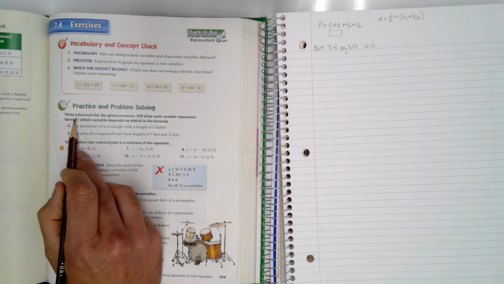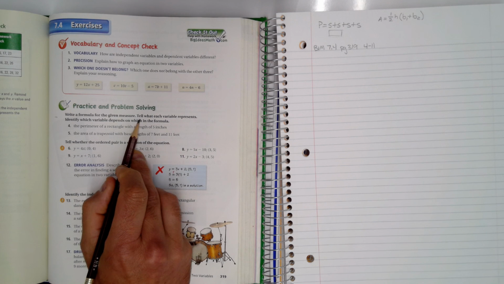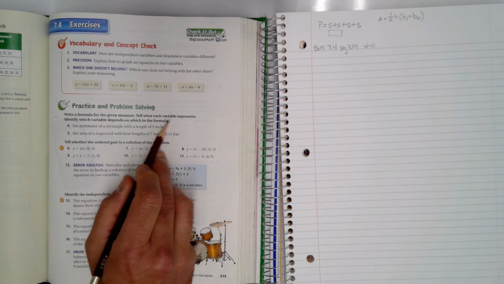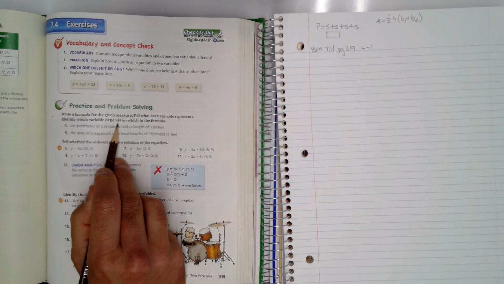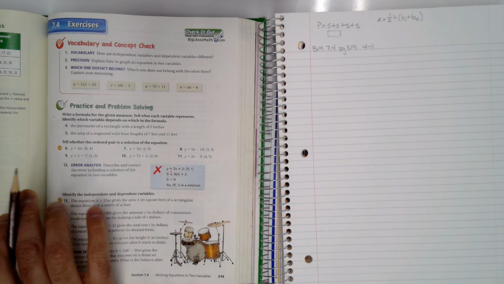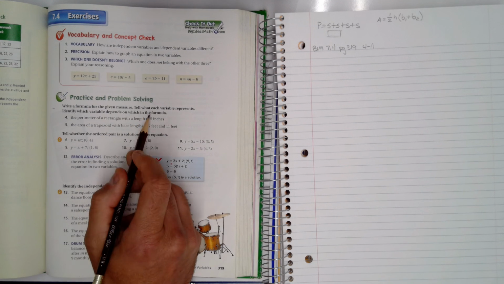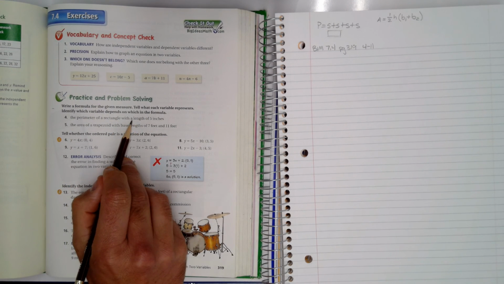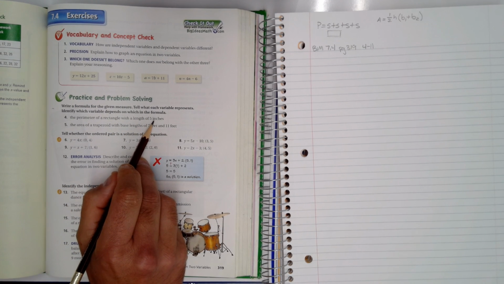So it says write a formula for the given measure. Tell what each variable represents. Identify each variable, and which variable depends on which in the formula. Okay, so the perimeter of the rectangle with a length of 5 inches.